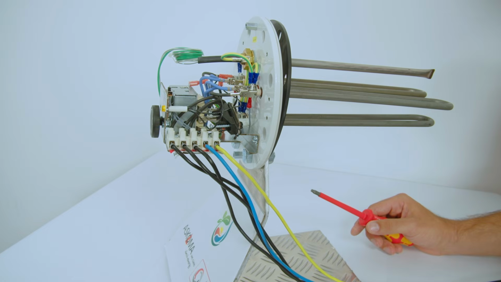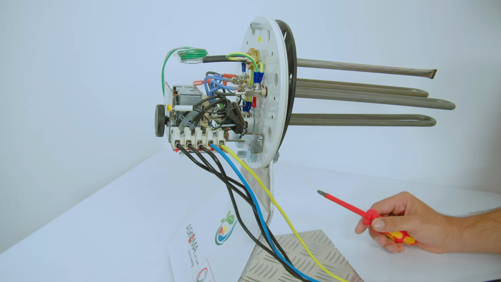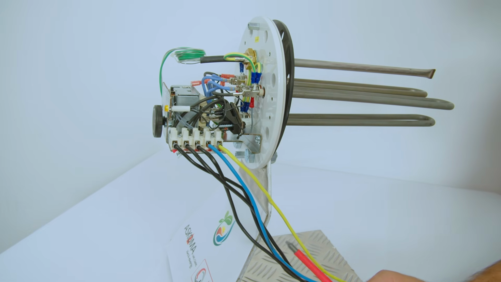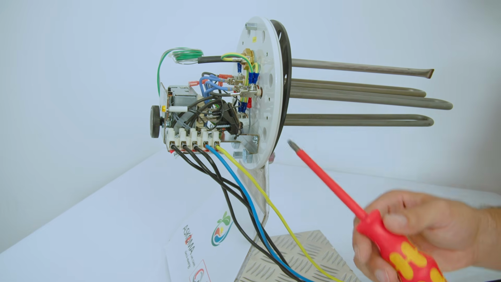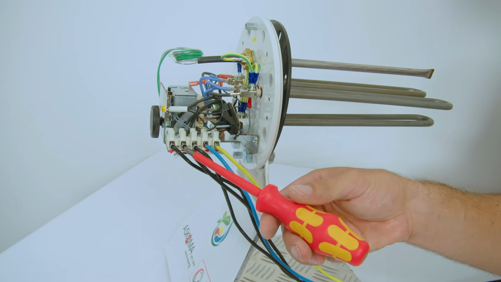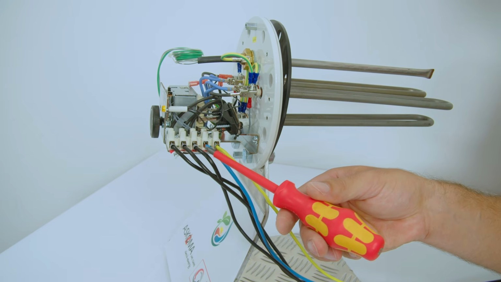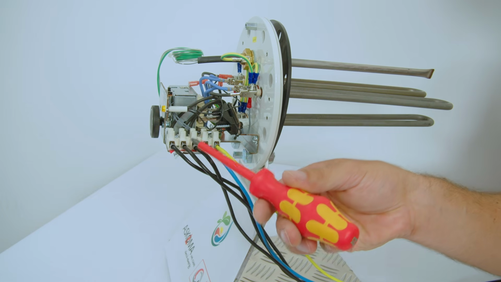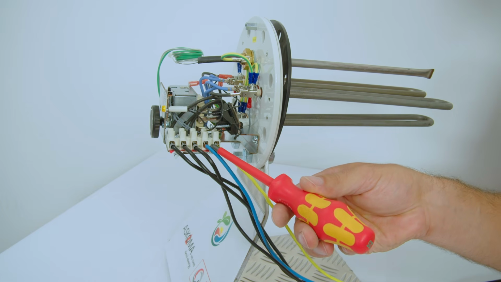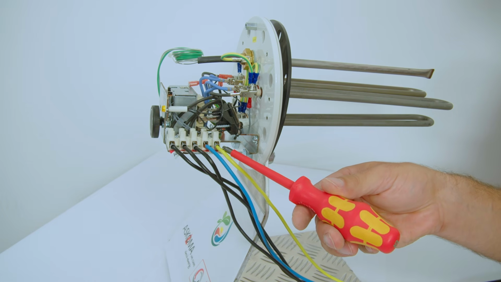Now we take a look at the cabling of the heating element. This here is an Ascoma heating rod, and here the cabling is done very carefully. You see here L1, L2, L3, the neutral conductor connection and earthing.